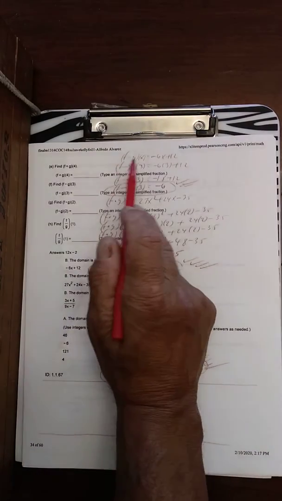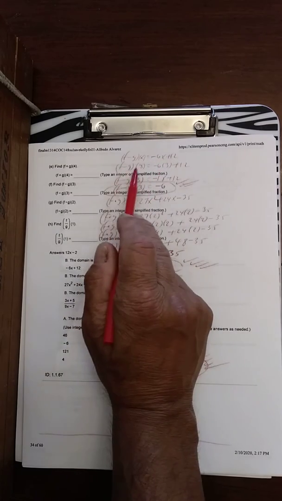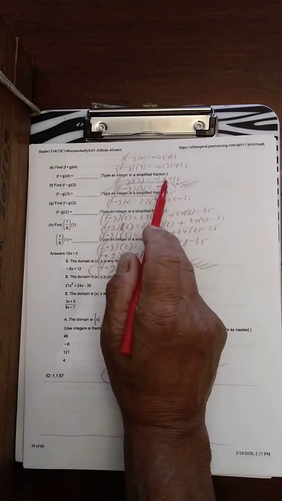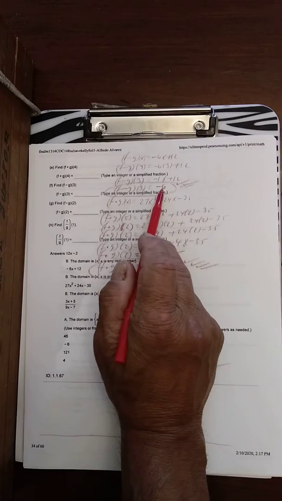What is f minus g of x? Well, it's that right there. But f minus g of 3 is, put a 3 in there. 3 times that, negative 18 plus 12 is negative 6. And then we're done.